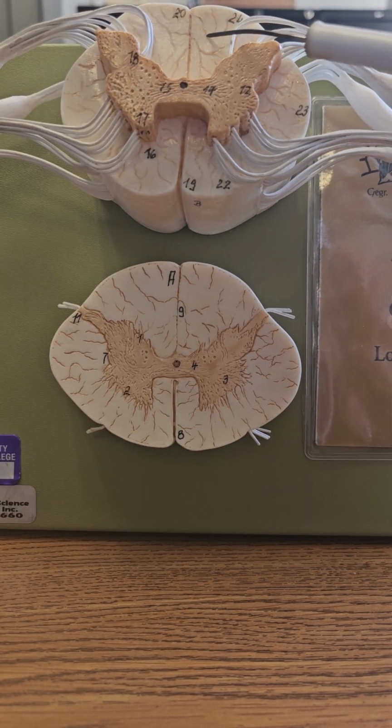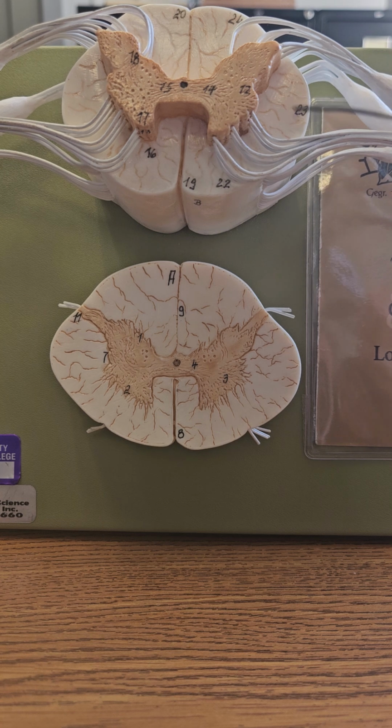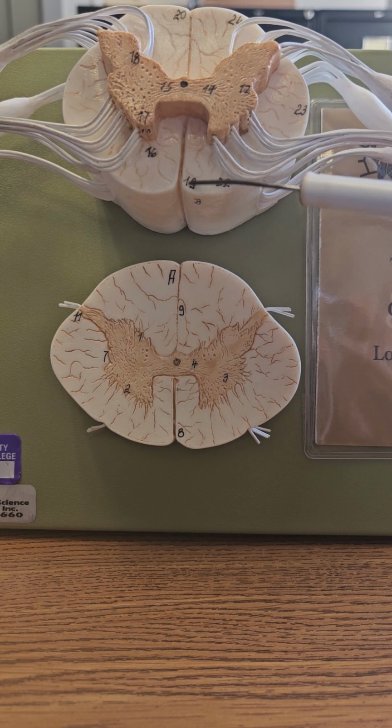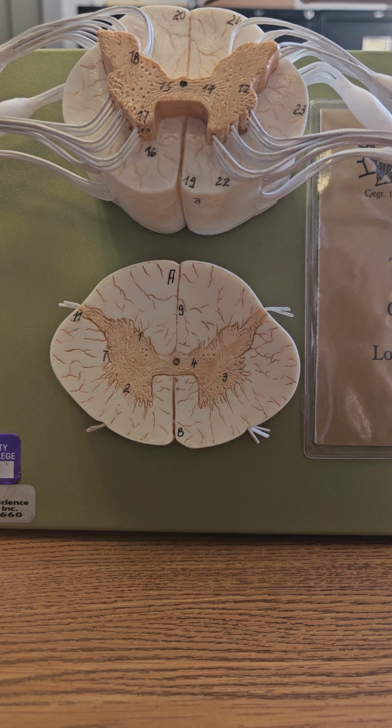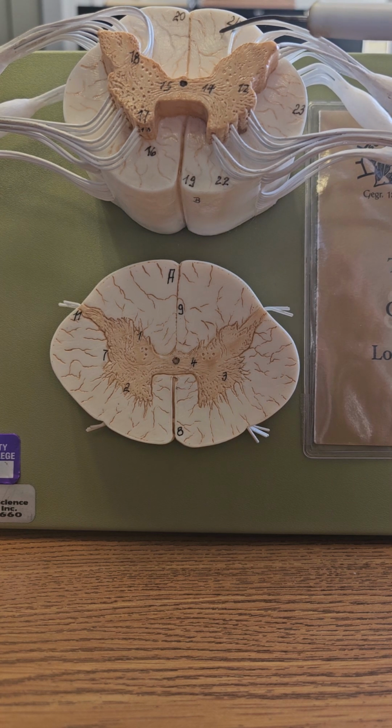Then we have the white matter columns surrounding the gray matter. These columns are called funiculi. You have one in the front, which would be your anterior or ventral funiculus, one on the side, which would be the lateral funiculus, and in the back we have the posterior or dorsal funiculus.